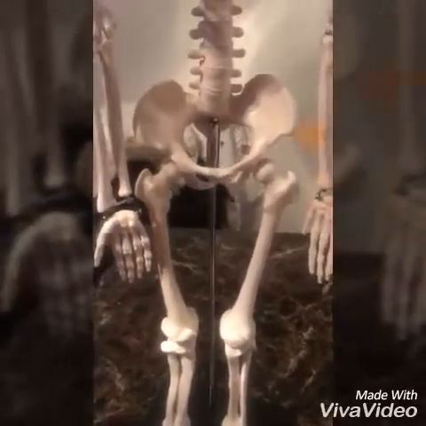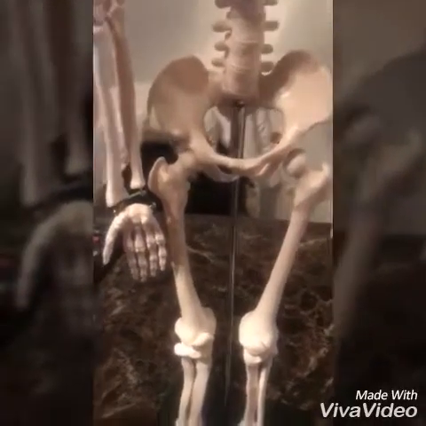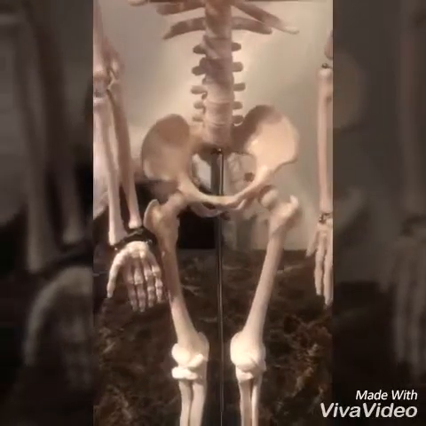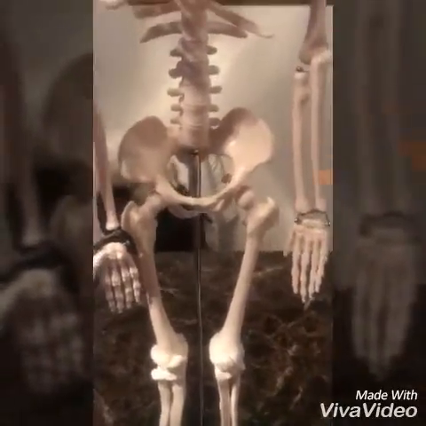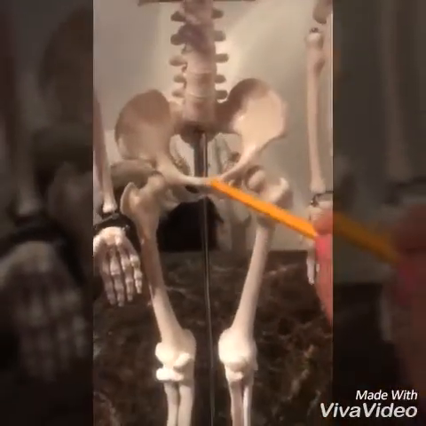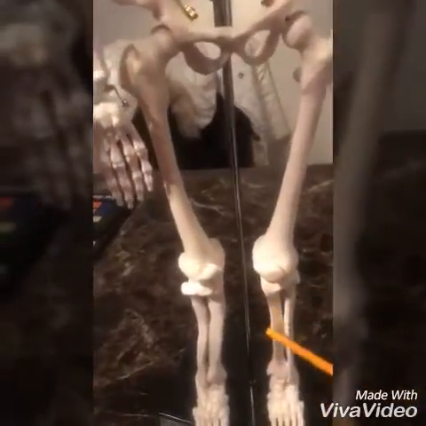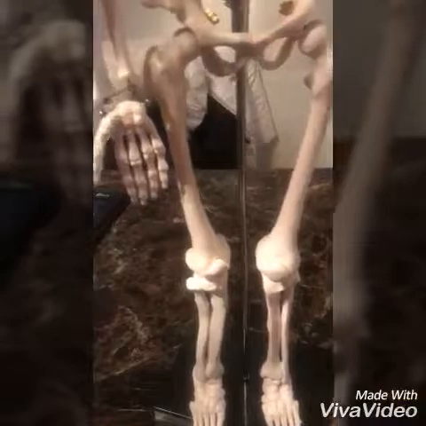Okay, now we go to the lower end of the skeleton. You have your ilium, your ischium, your pubic bone. This is right here, your femur. You have your patella and your tibia and fibula.